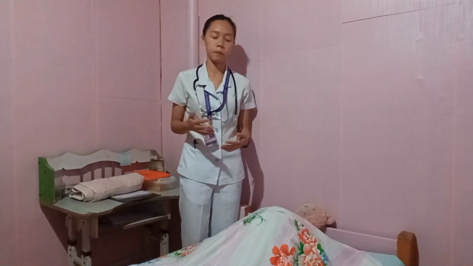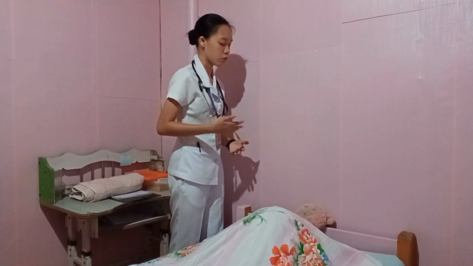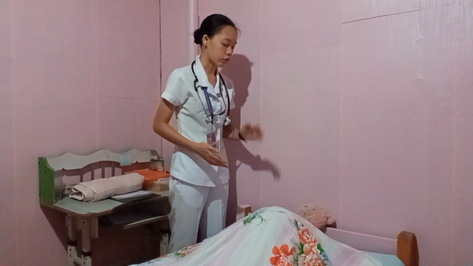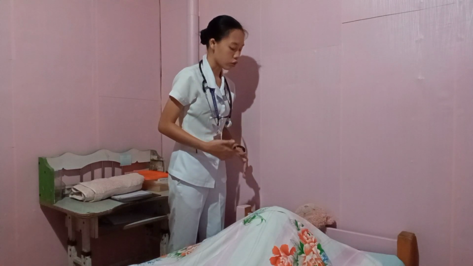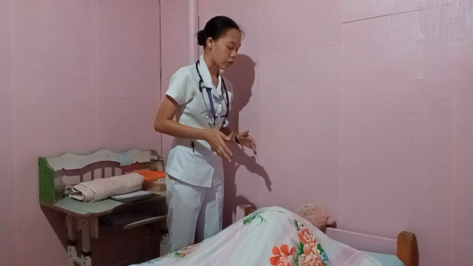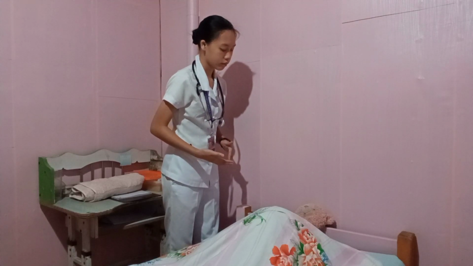The next thing that I will do is to explain the procedure to the client. This is done to reduce the client's anxiety and gain cooperation during the entire assessment. Good day, ma'am. Today I will be performing a Leopold's maneuver, exposing your abdomen and touching it. This is done for us to determine the position of the baby inside your abdomen. Will that be alright, ma'am?